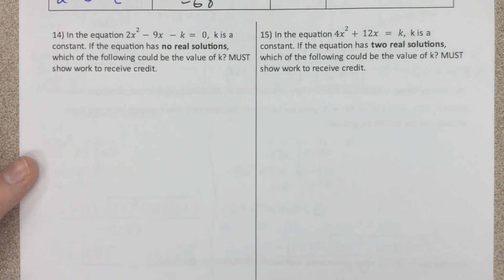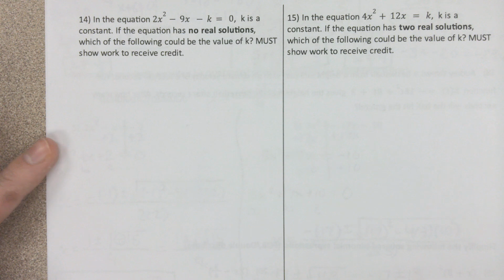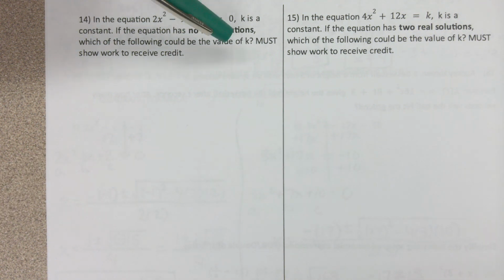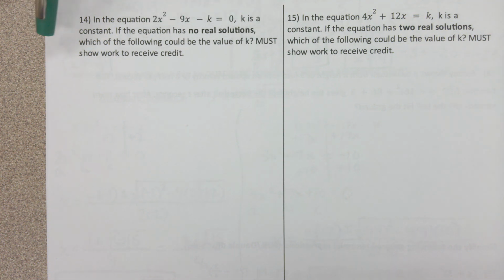All right, number 14. This question gets a lot of students in this unit. It's a question that's really easy to overthink, but when I show you how to do it, it's really not that bad. Let me just read it. In the equation, 2x squared minus 9x minus k equals 0, k is a constant. If the equation has no real solutions, which of the following could be the value of k? Must show work to receive credit.